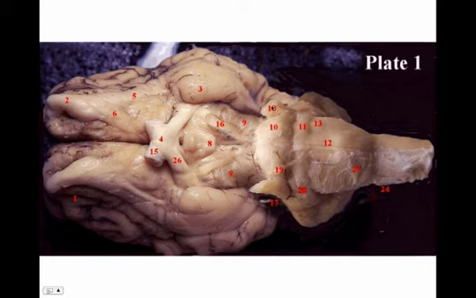Very large division of the nerve here. I can see one here, one here. Very robust piece of nerve that's been trimmed off here. Name that cranial nerve: trigeminal nerve.